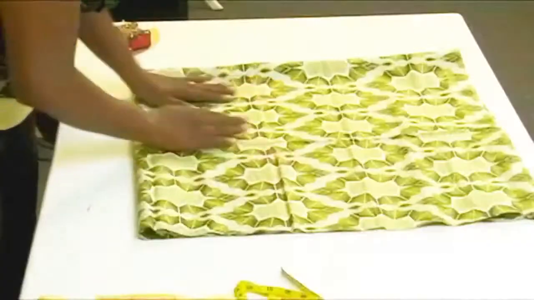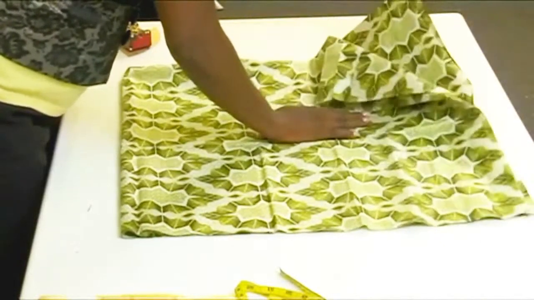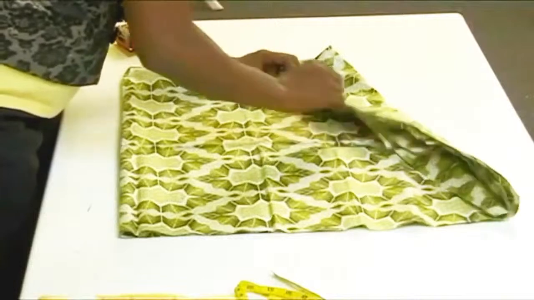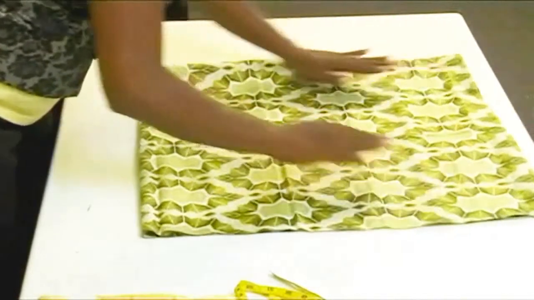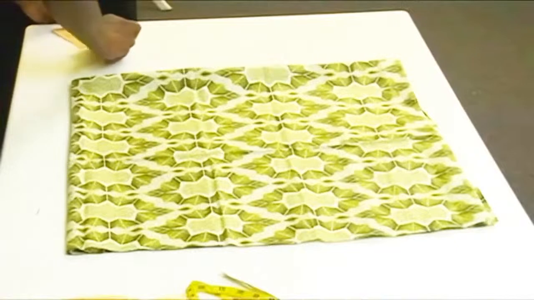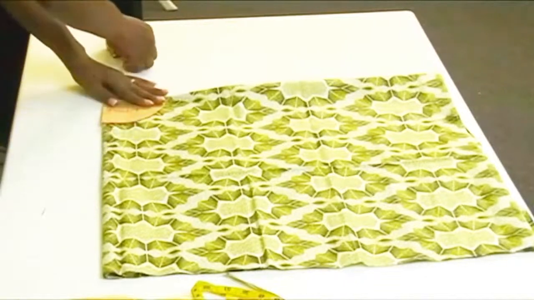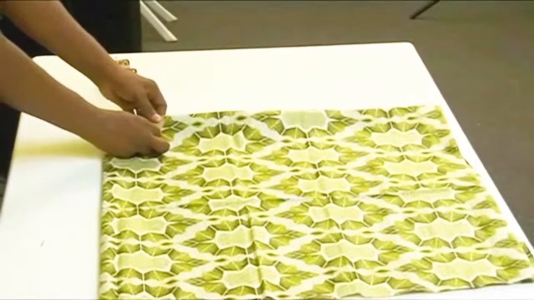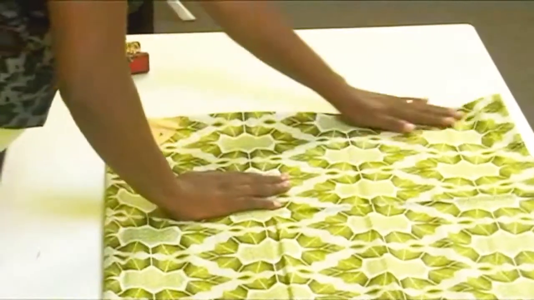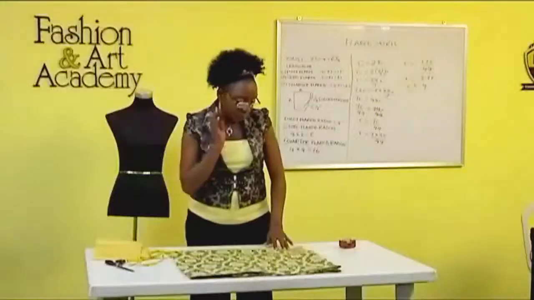So once I've done this, I'll just smoothen it out. You can use your pressing iron to just smoothen the fabric out if it's very rough. So I think I could just use my palm. It should be fine. Good. So once I've done this, you can see that I folded it on the wrong side. So I'll take my fully flared arc and pin it to this corner here. You can see that. So now all I just need to do is begin to measure my 17 inches.